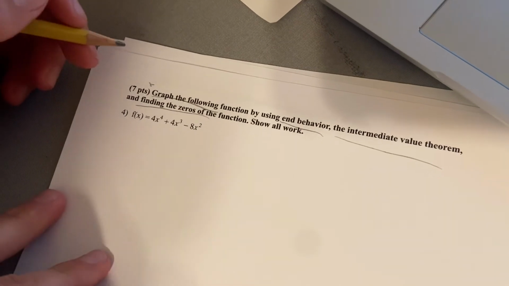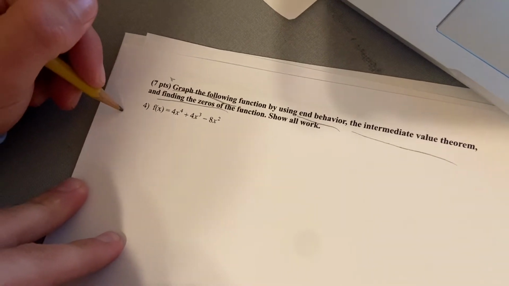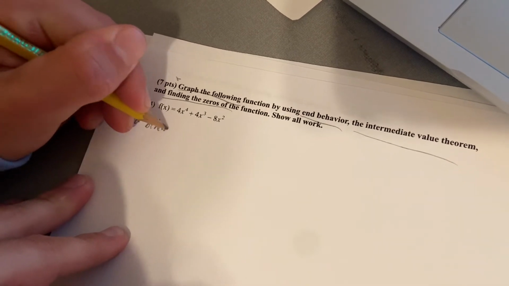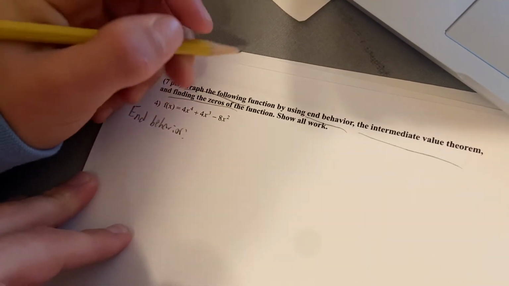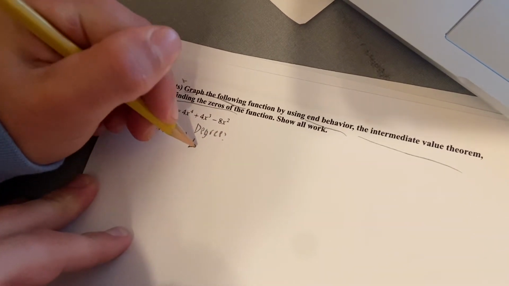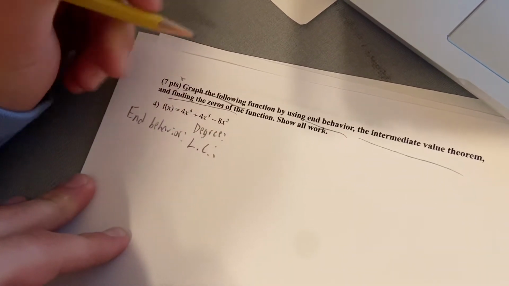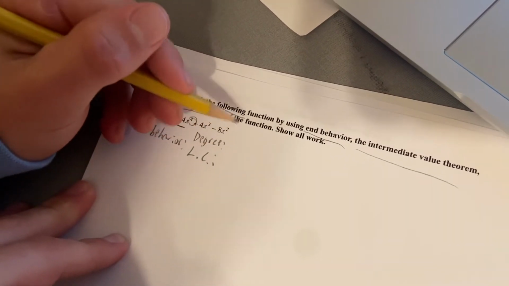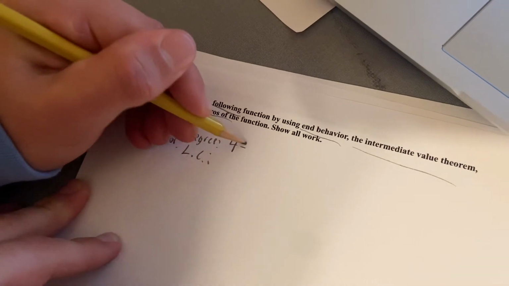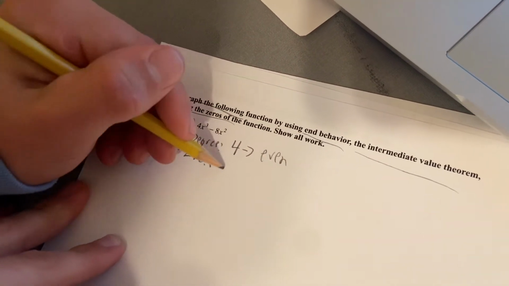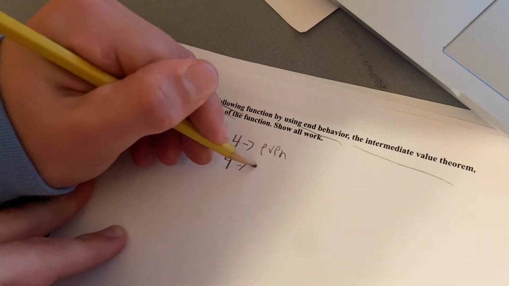So to start off, the way to do it is you're going to start off by using the end behavior. It was like what we did before. You got to use the degree and the leading coefficient. So the highest degree here will be 4, which will be even. And the leading coefficient will be 4 as well, which will be positive.